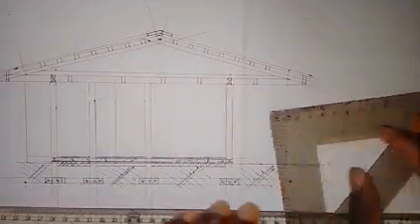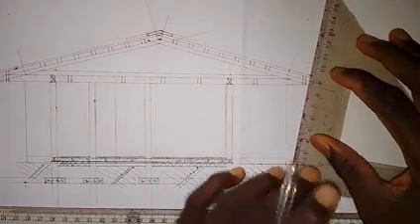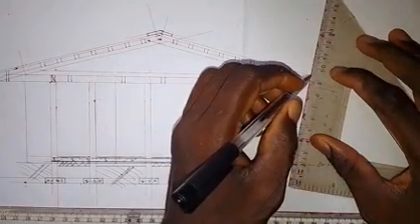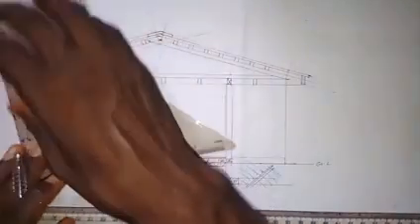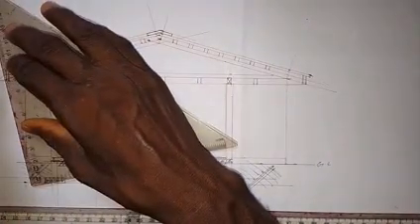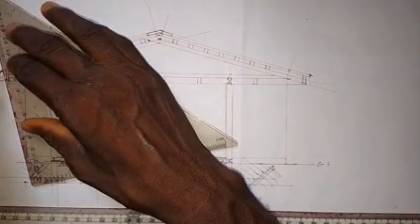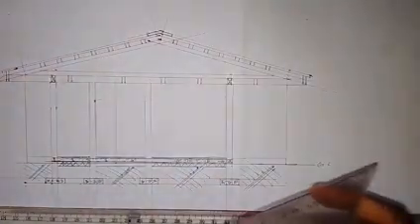So the roofing material, I will just come like this and terminate it here. So this is okay for me. Also on this side, I need to terminate the roofing material. So I'll just take it like this. Okay, so I've terminated the roofing material.